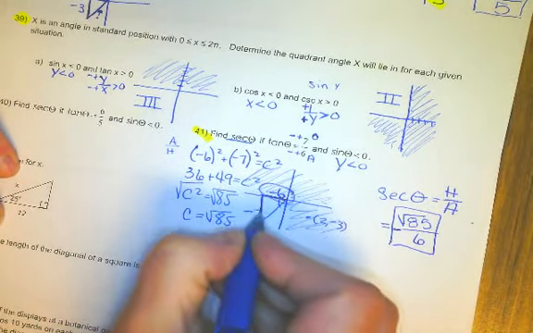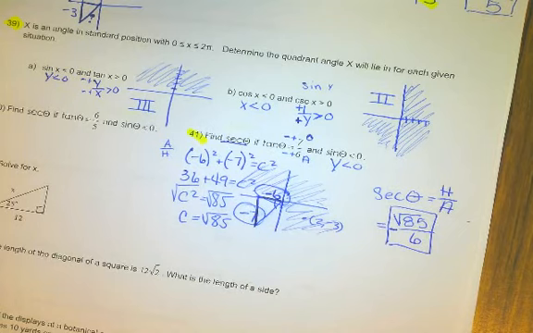And again, be really careful of your signs here. I just noticed even in my key I made a mistake with that. So just be really careful with your signs there. If you're going to the left, it's negative. If you're going down, it's also negative.